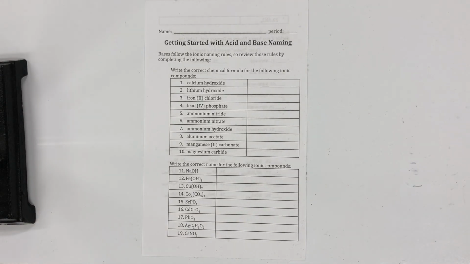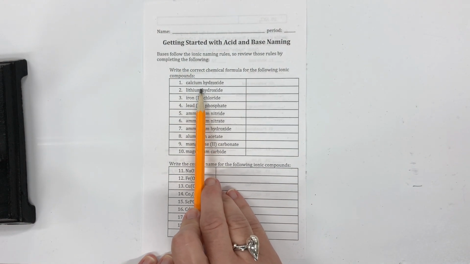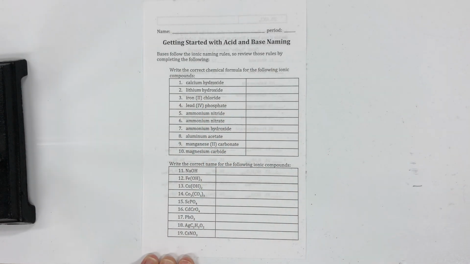Okay, before we can start looking at naming acids and bases, we need to review how we write formulas and names for ionic compounds. So the first page of this activity that you're working on today should be all review, but I'm making two short videos just in case it's been a while since you've done this to help you out. So in this first section, I see that they have given me the names of some ionic compounds, and I'm going to have to write the formulas.